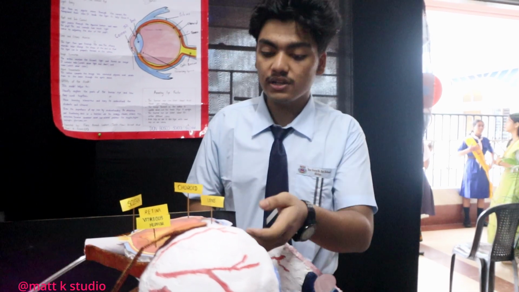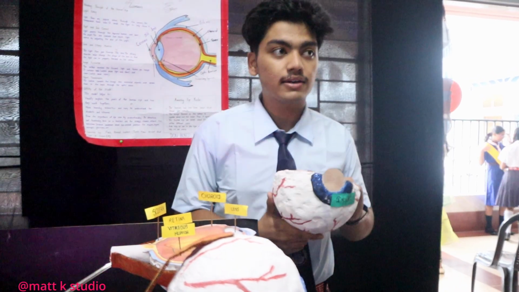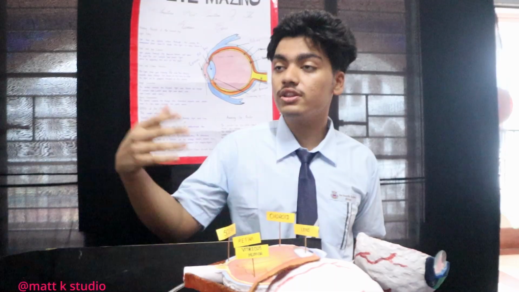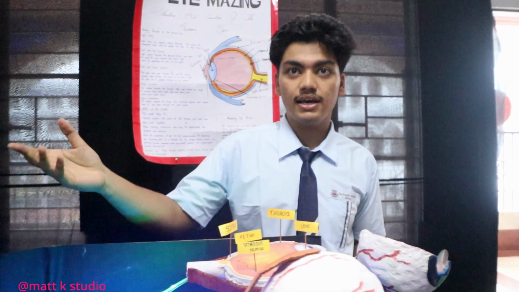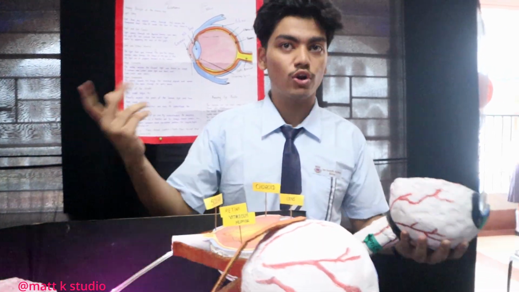Beside the pupil, there is the iris. It has muscles which control the size of the pupil. Like when we go to a bright condition, it contracts the pupil so that less light gets in. And on the other hand, when we go to a dark condition, it expands the pupil so that more light gets in.